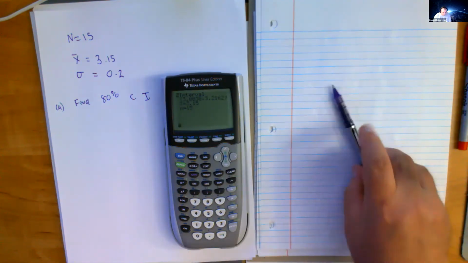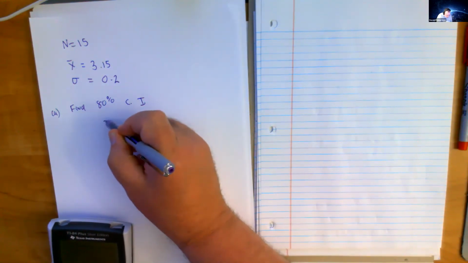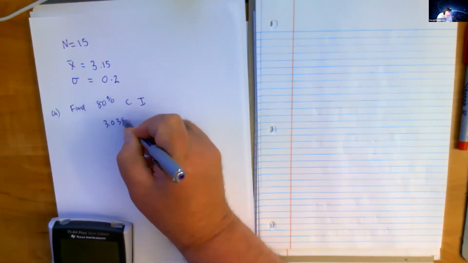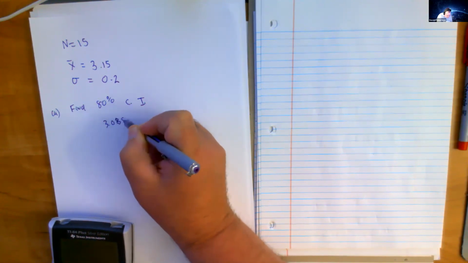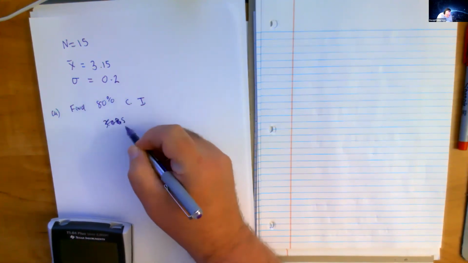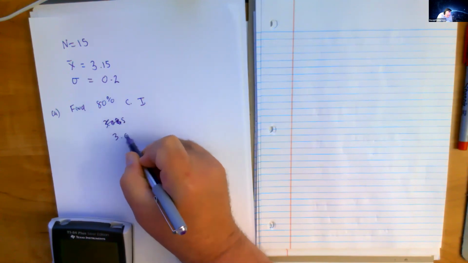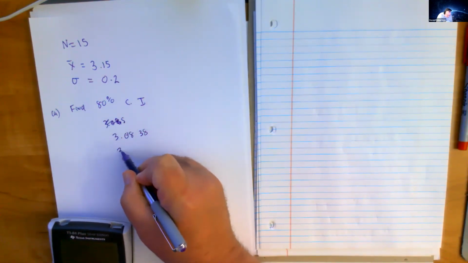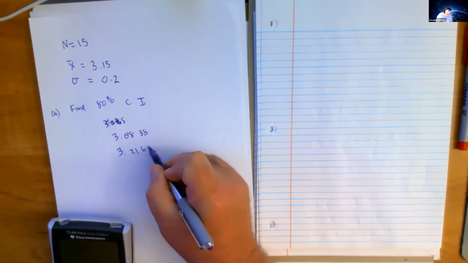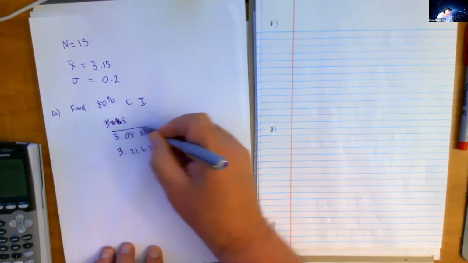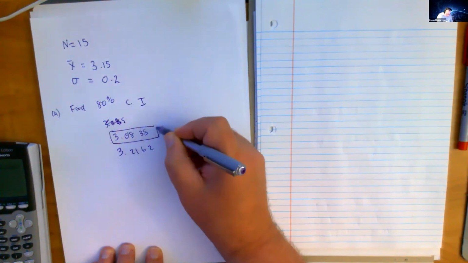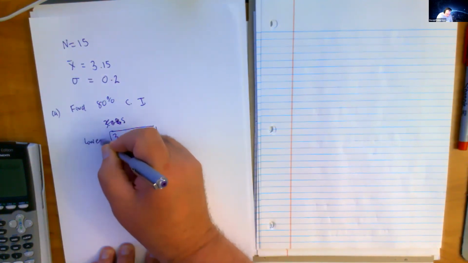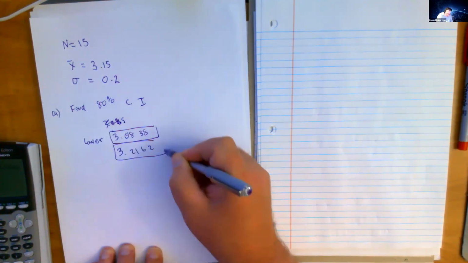Now, the numbers that we have here are 3.0838, and the big side is 3.2162. That's going to be called, I think they called it something like lower, and they called this one the upper.